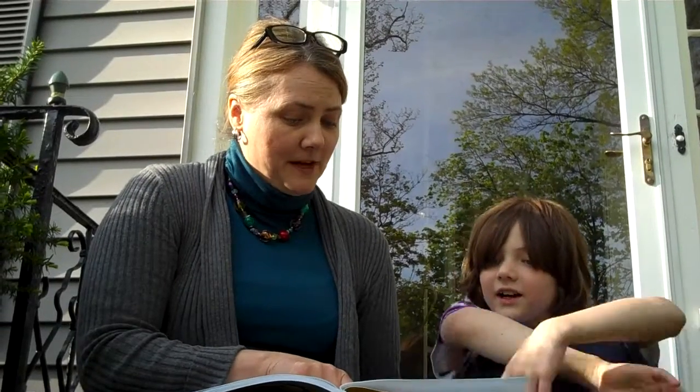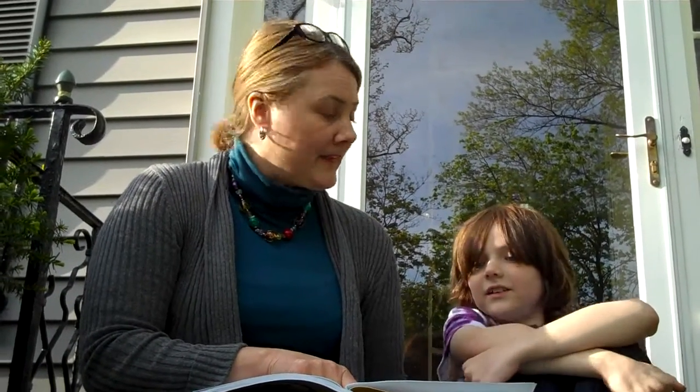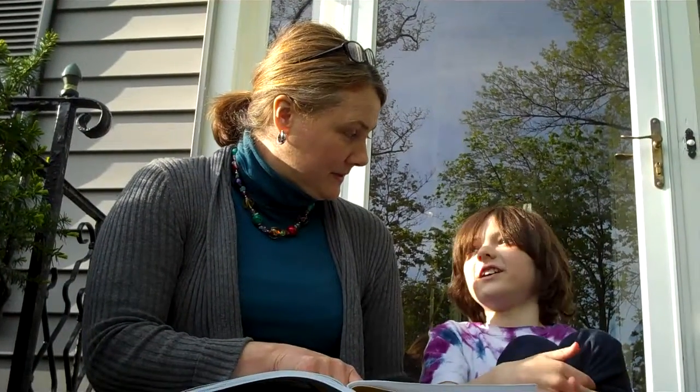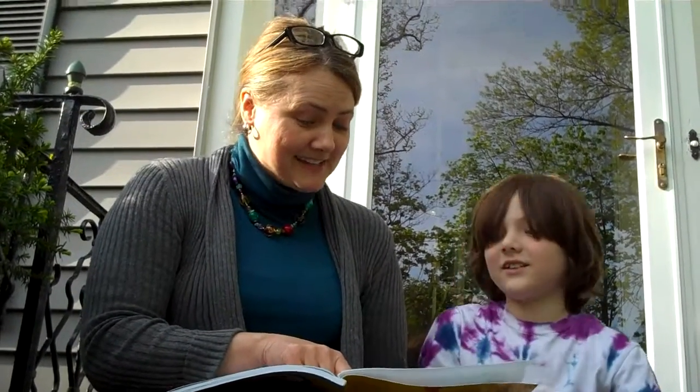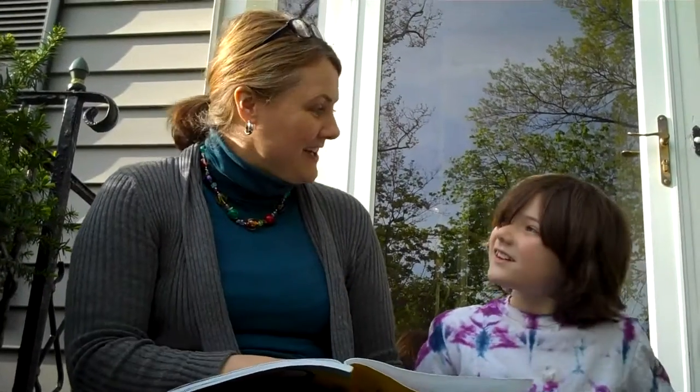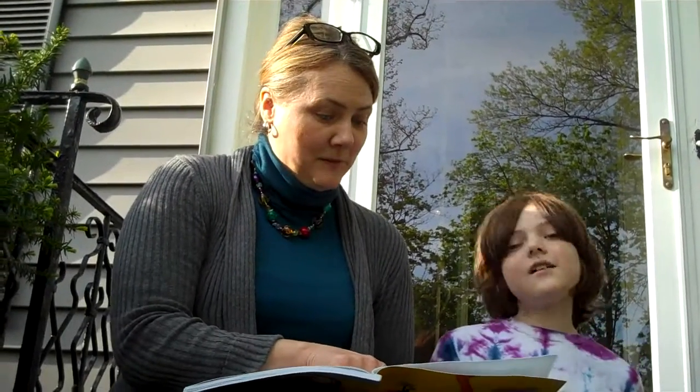So let's try a couple of these words. I'm on page 93, line 1, and I hope everyone at home is with me. Exactly. Yes. Kad shacha. Good sounding out. Let's try one more.